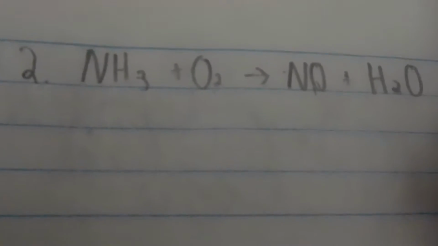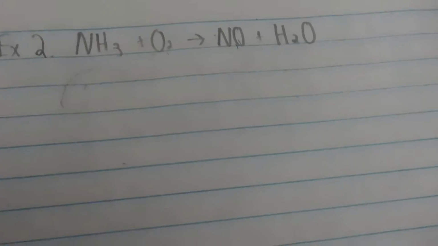But let's do another example, and this one is harder than the one we did before. This is going to take longer. So let's do what we did with the first example: 1 bubble for each element.